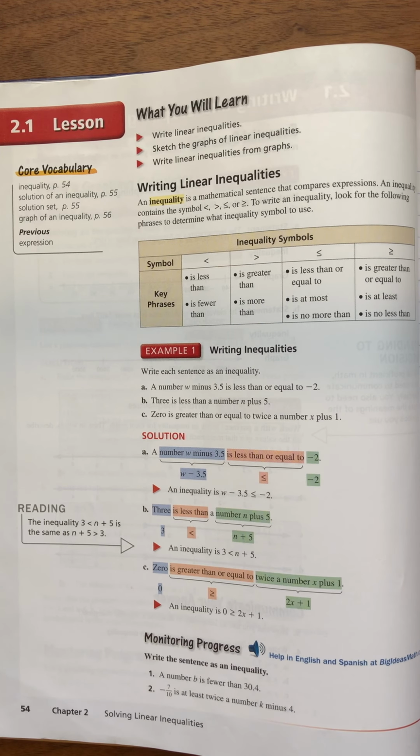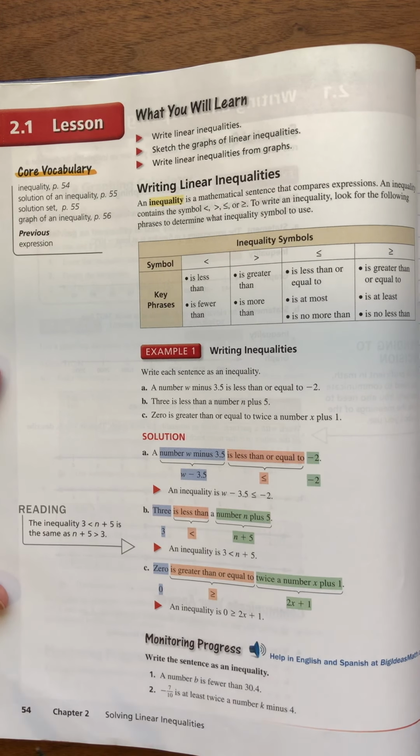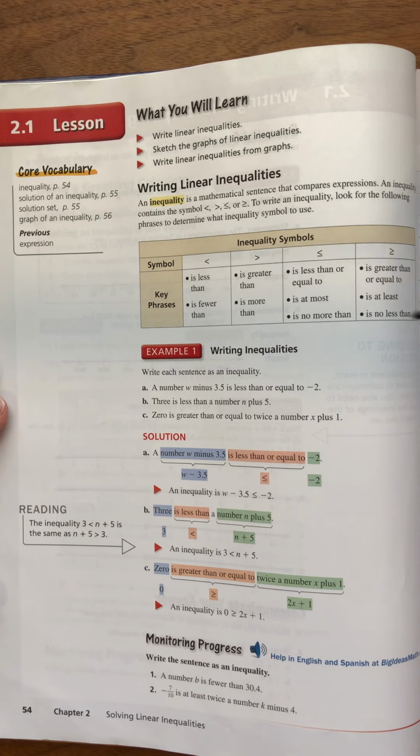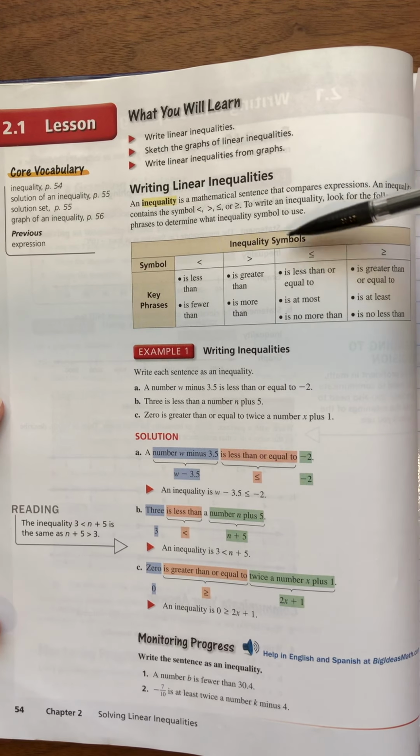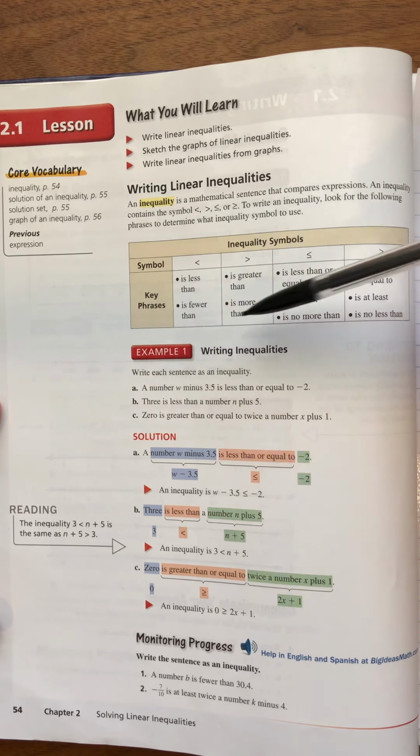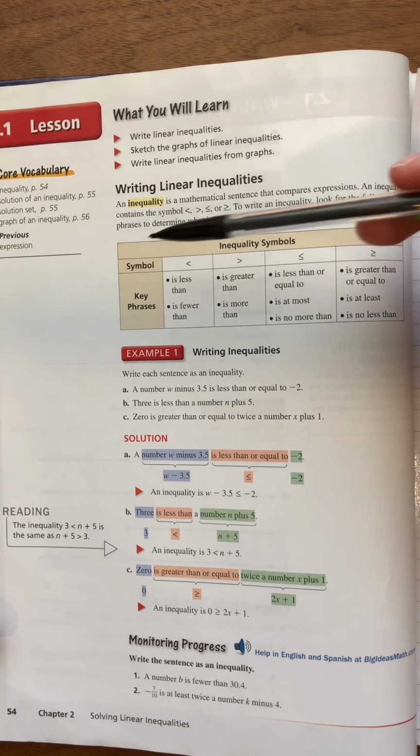We're going to look at section 2.1. So in this section, we're starting to talk about inequalities. So if you want to follow along, I'm in the textbook on page 54. So up here at the top of the page, this is a really great graphic organizer. I would definitely suggest you write these words down in your notebook.